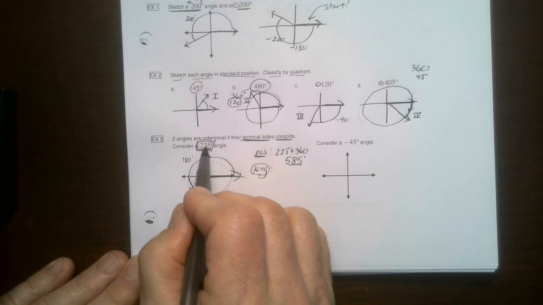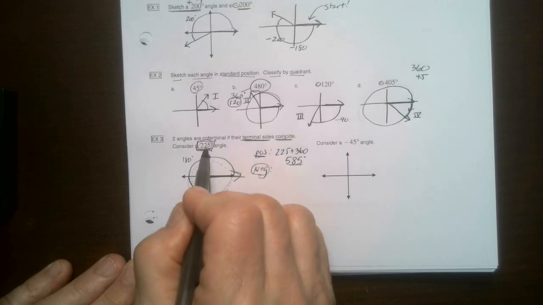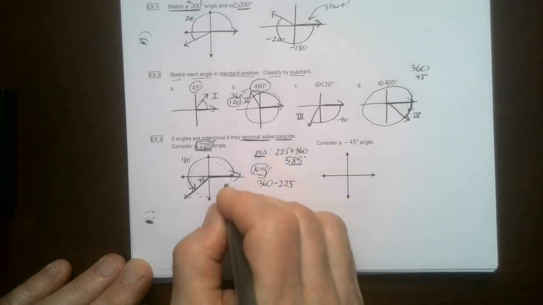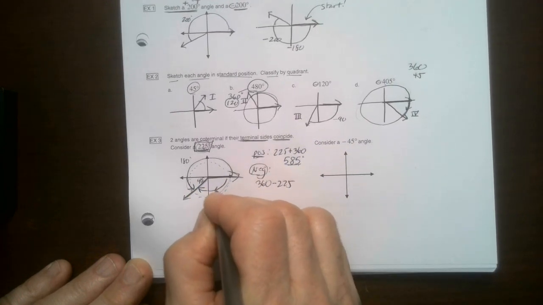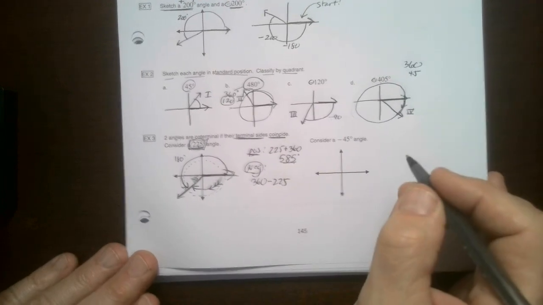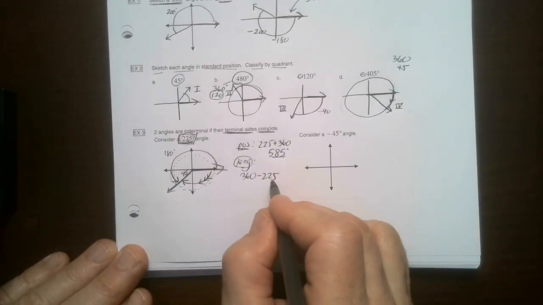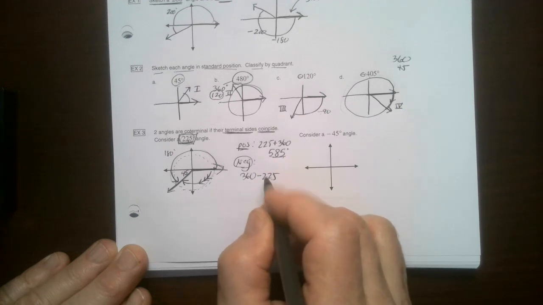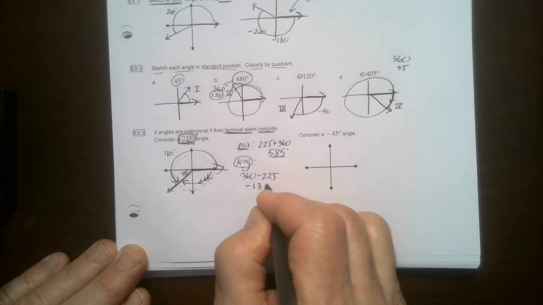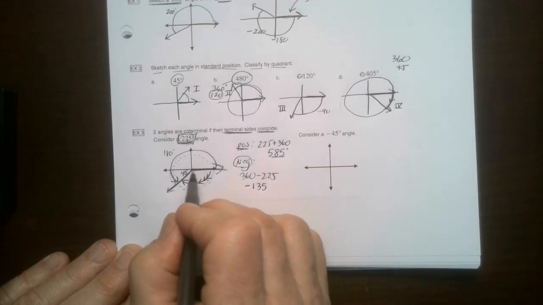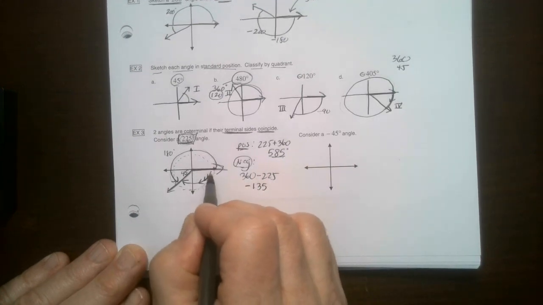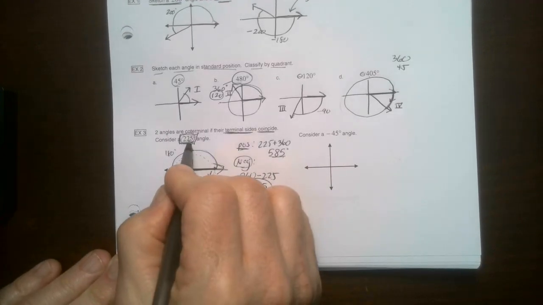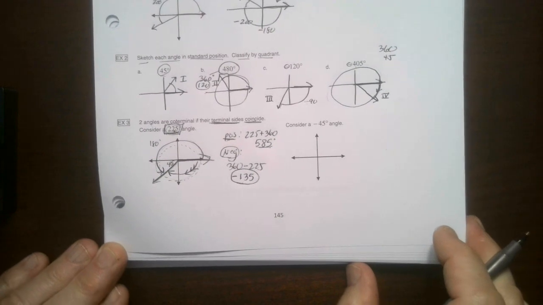Now, because the original is positive, if I just subtract this from 360 and figure out what this portion is, this is my negative spin. This would be 135. So it'd be negative 135. So if I started my spinner right here and I went down 135, that would be considered coterminal with a positive 225. They just end in the same spot.